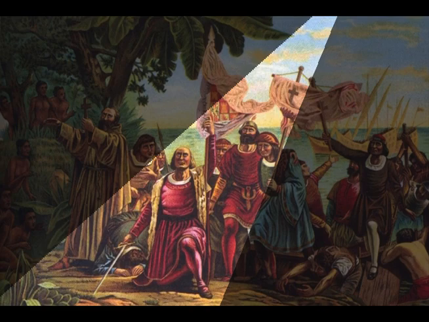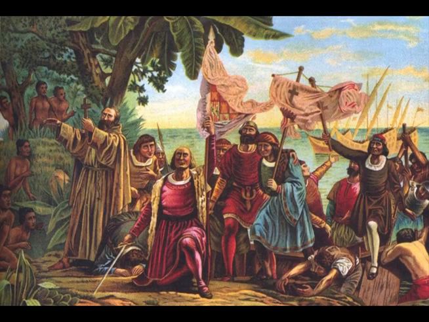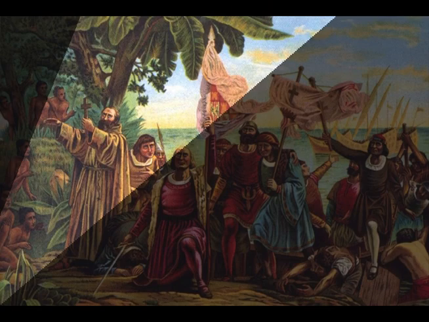His eyes are heavenward, and you'll also notice, if we think about the religious motivations that the Spanish were emphasizing for conquest, that you've got a priest as part of this initial mission and landing, who's also got a raised cross here in the painting.